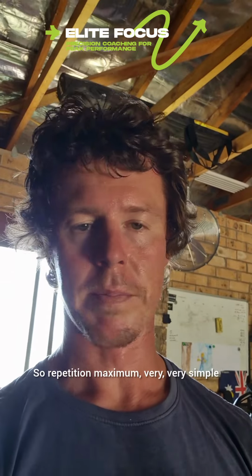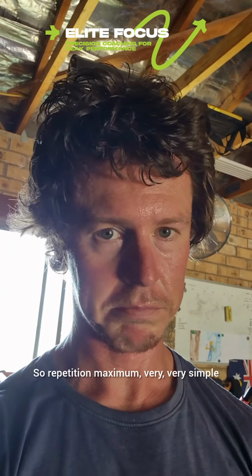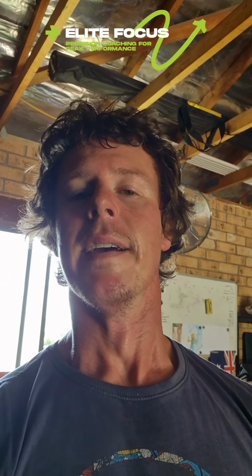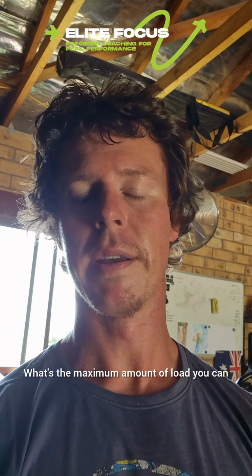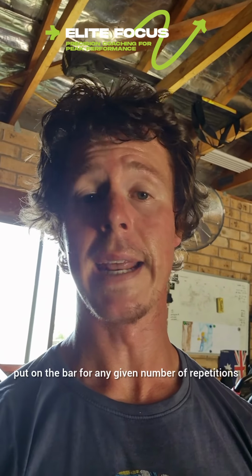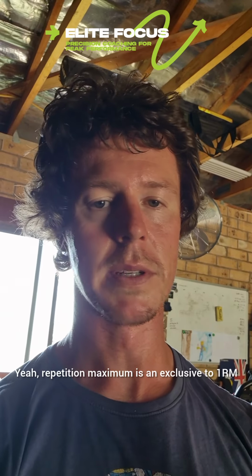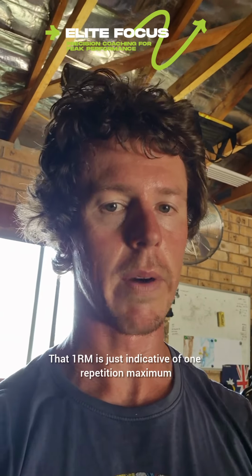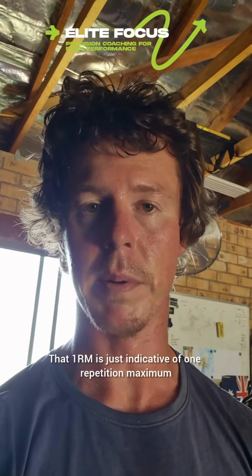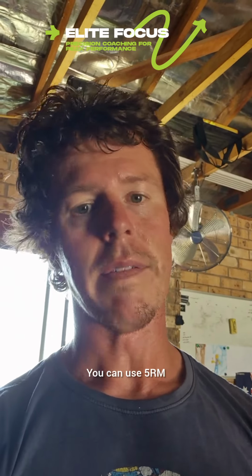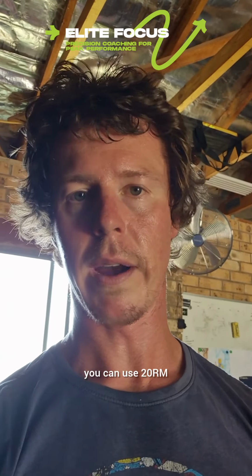So repetition maximum, very, very simple. It is as it sounds. What's the maximum amount of load you can put on the bar for any given number of repetitions? And that's an important distinction to make. Repetition maximum isn't exclusive to 1 RM. That 1 RM is just indicative of one repetition maximum. You can use 5 RM, you can use 10 RM, you can use 20 RM. They're all measures of intensity.